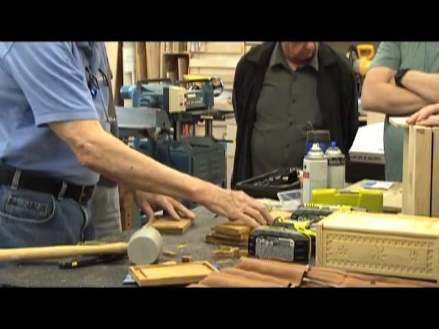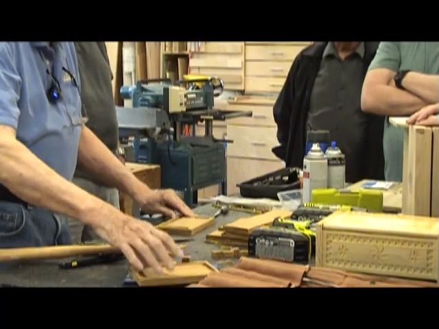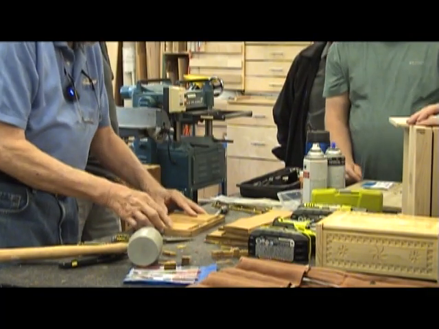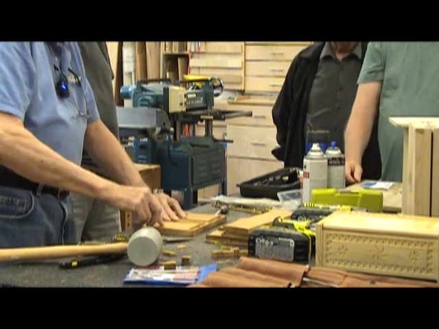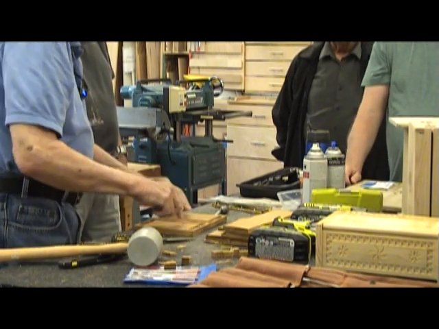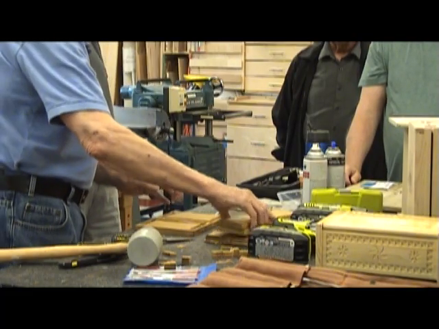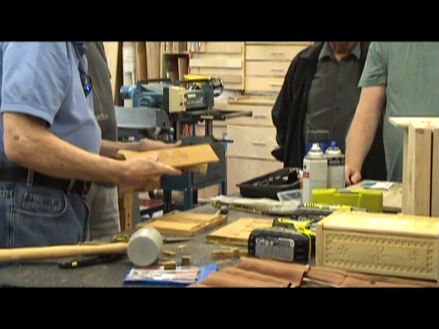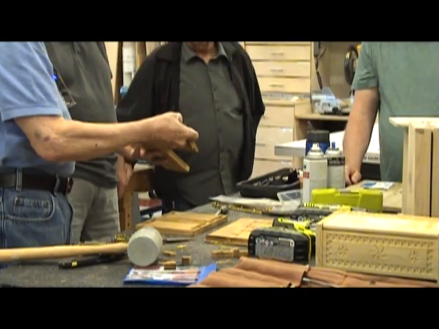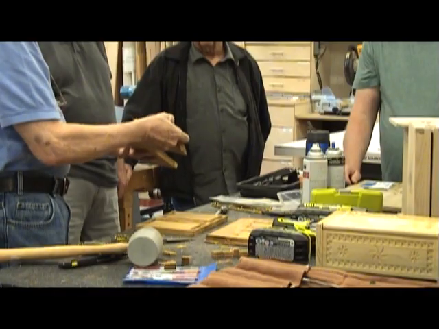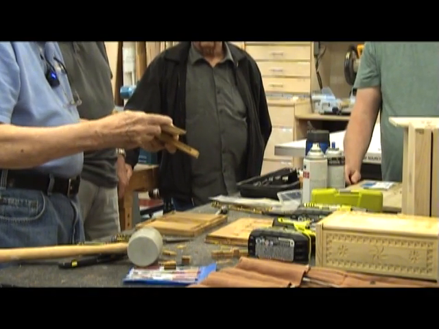It's a two-step process. The two sides, left and right, will have rounded corners. When you look at the top of the box front, we have a chamfer there, and some people might elect to round this chamfer over.